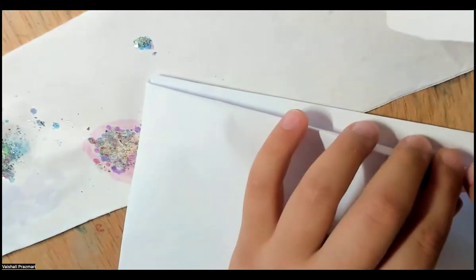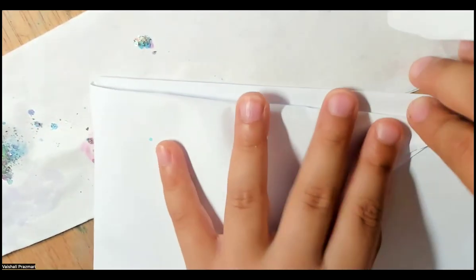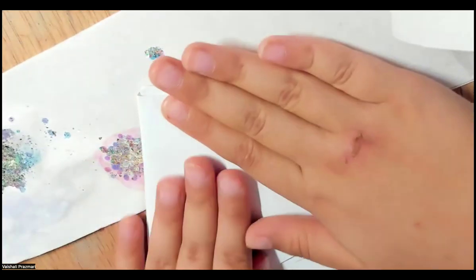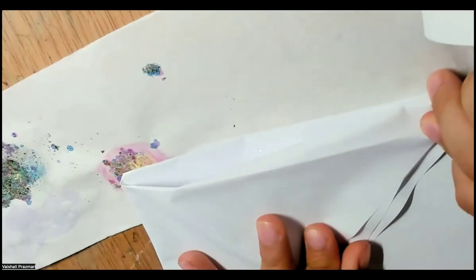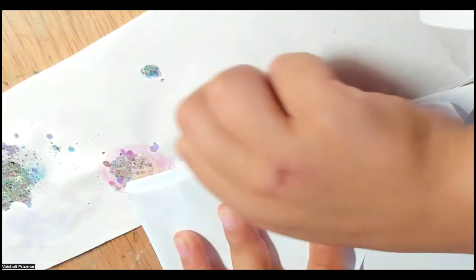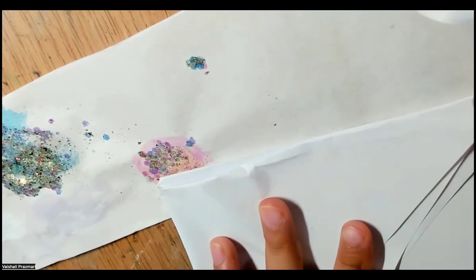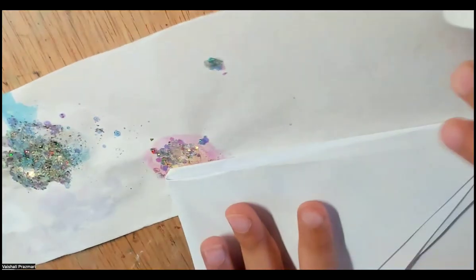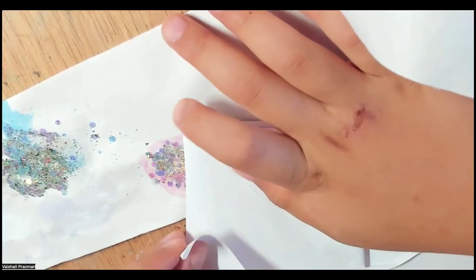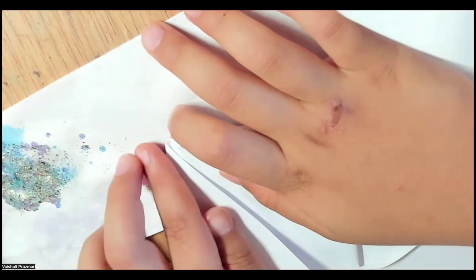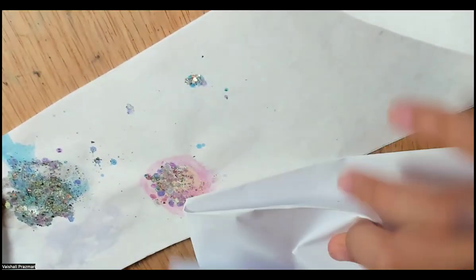Yes, and then fold it up like this. And now fold it down.